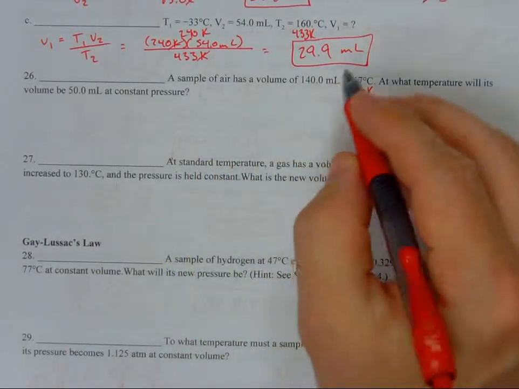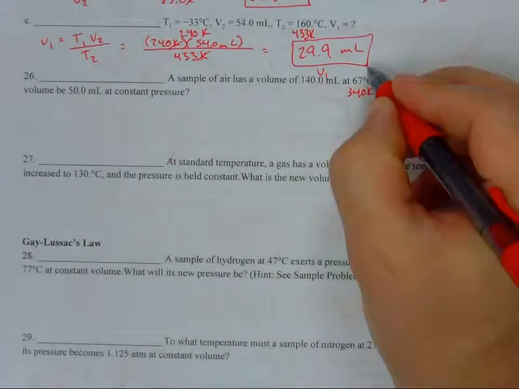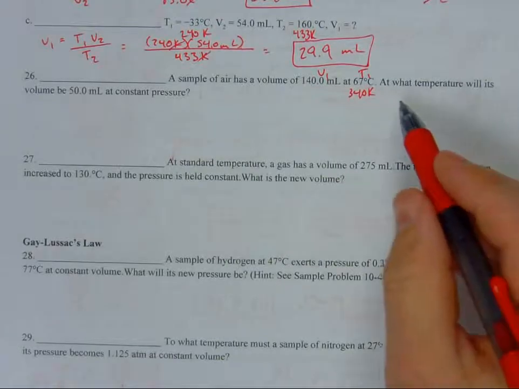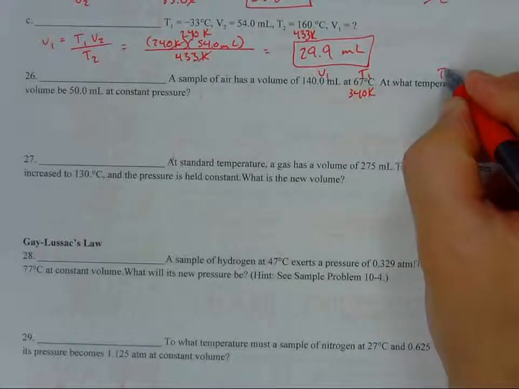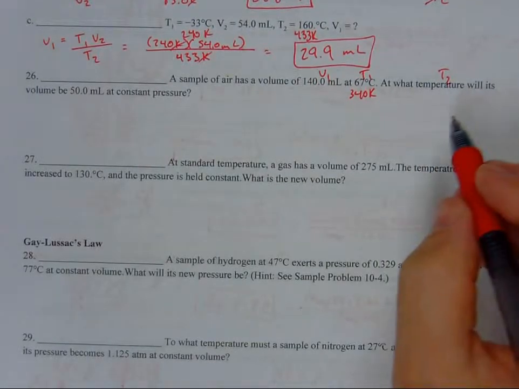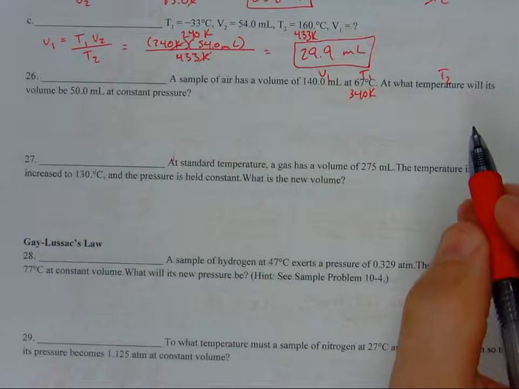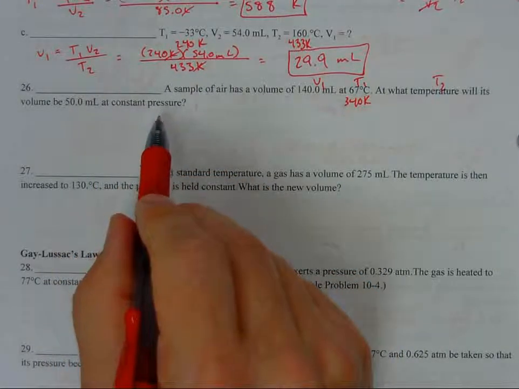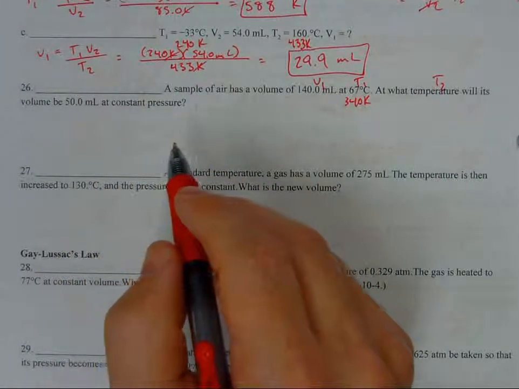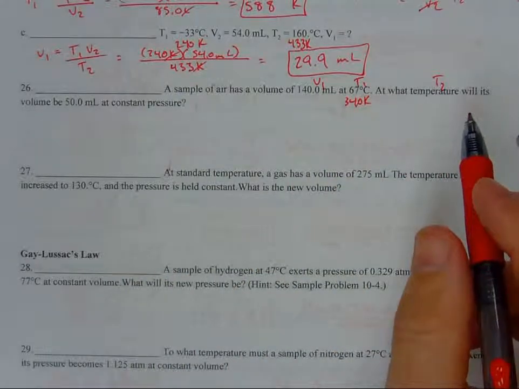So we have V1, we got ourselves T1. At what temperature? That means we're going to be solving for T2. Its volume will be 50 mL at constant pressure, right? That constant pressure is just letting you know that it is in fact okay to use Charles' law.